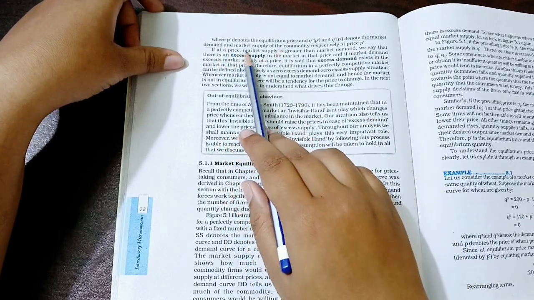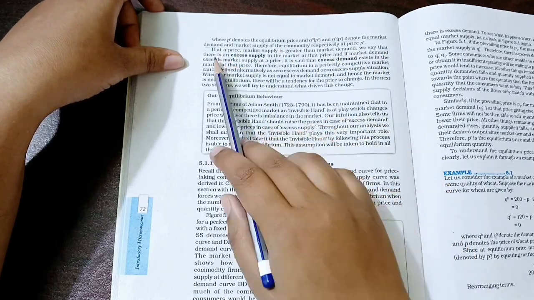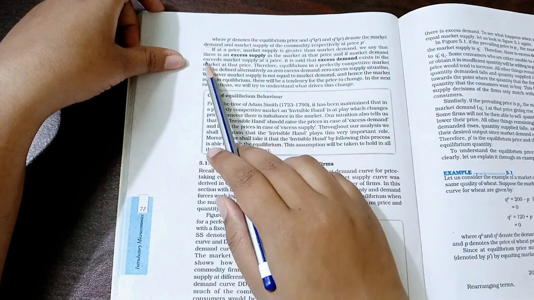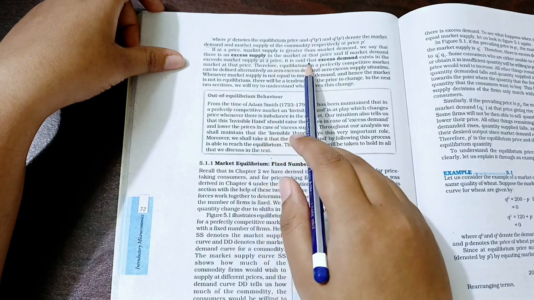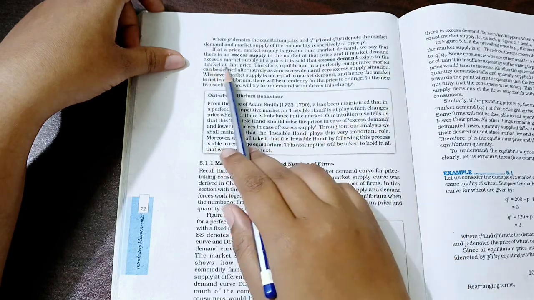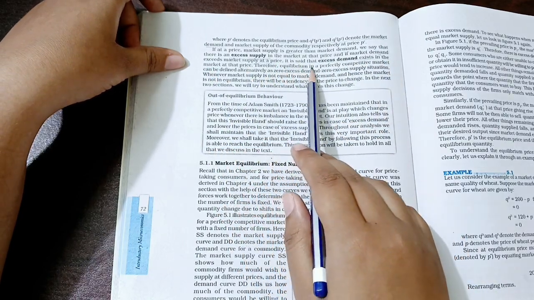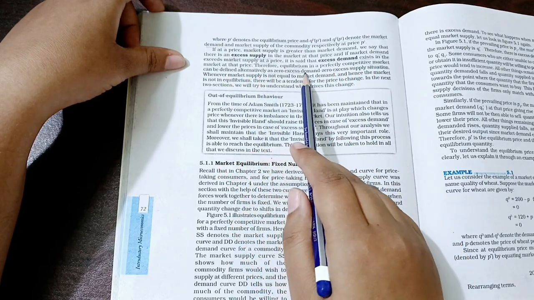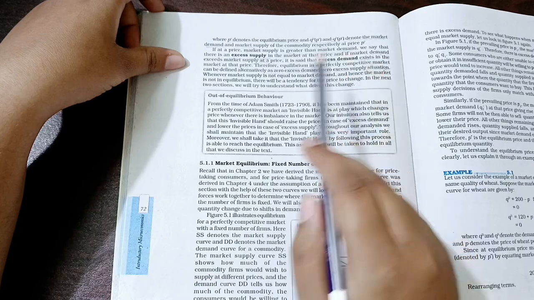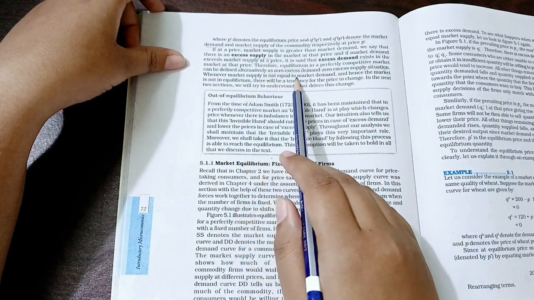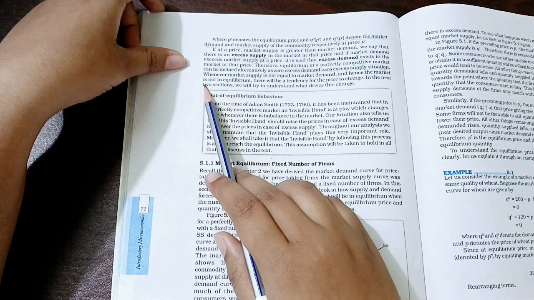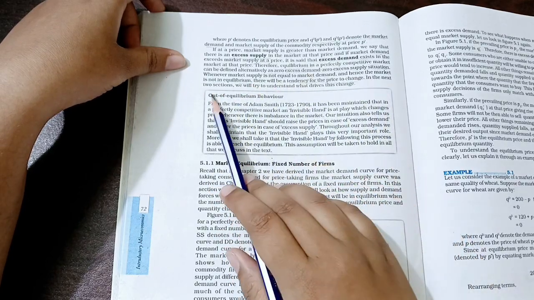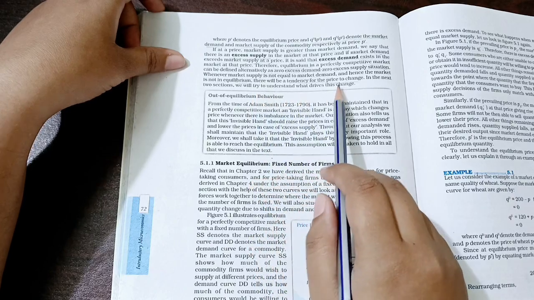If at a price market supply is greater than market demand, we say that there is an excess supply in the market at that price, and if market demand exceeds market supply at a price, it is said that excess demand exists in the market at that price. Therefore, equilibrium in a perfectly competitive market can be defined alternatively as a zero excess demand, zero excess supply situation. Whenever market supply is not equal to market demand and hence the market is not in equilibrium, there will be a tendency for the price to change. In the next two sections, we will try to understand what drives this change.